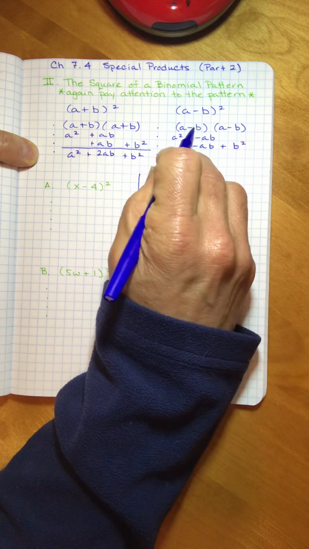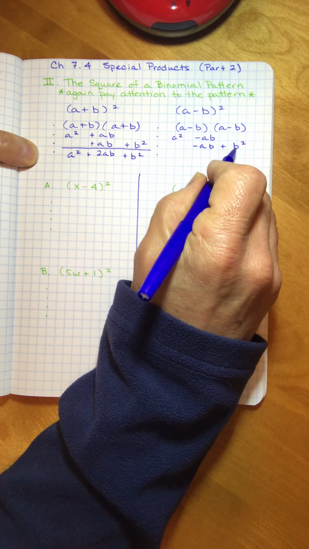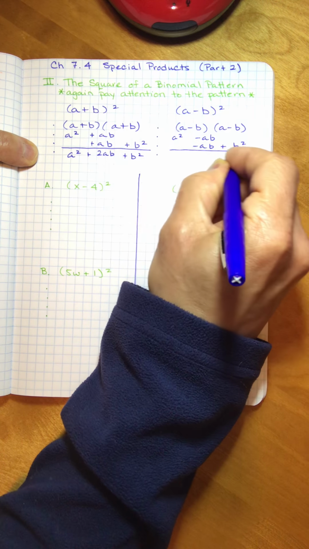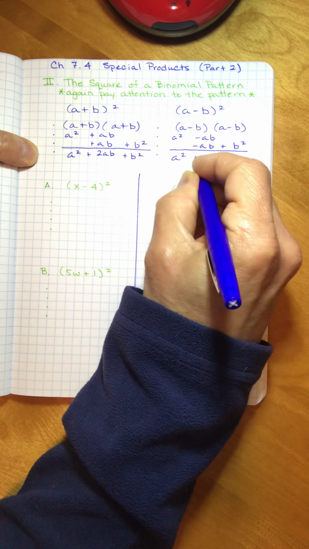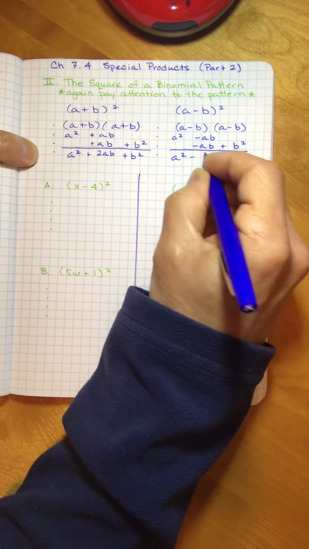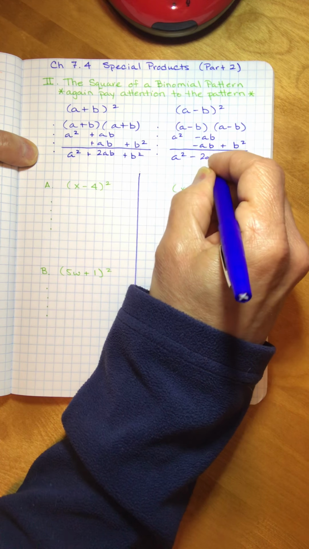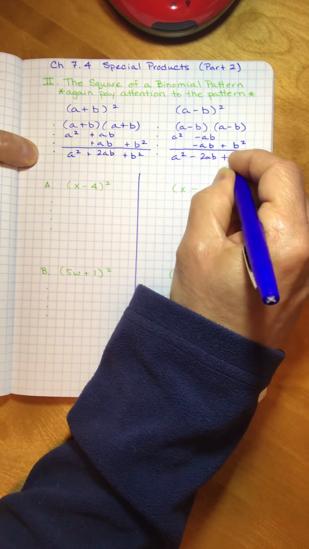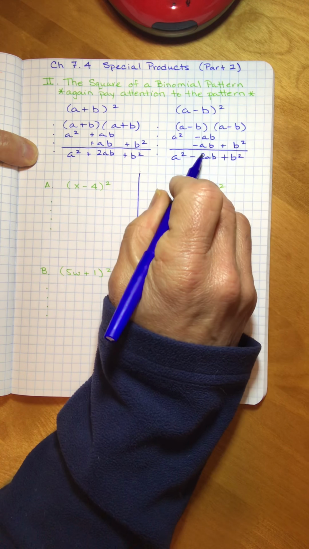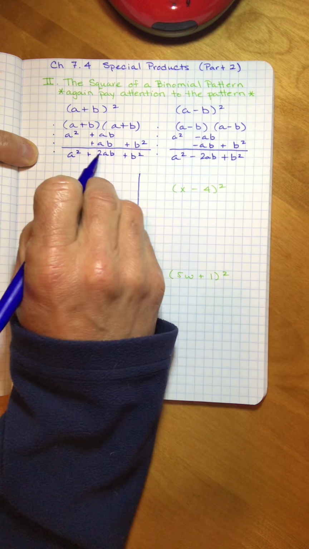Pay attention to that. Negative b times negative b is positive b squared. We're going to add, and so we get a squared minus, there are two ab terms, plus b squared. Again, twice the product of ab. Twice the product of ab.